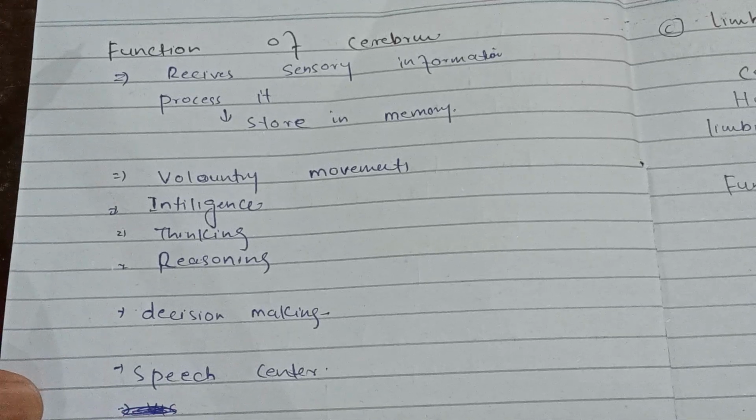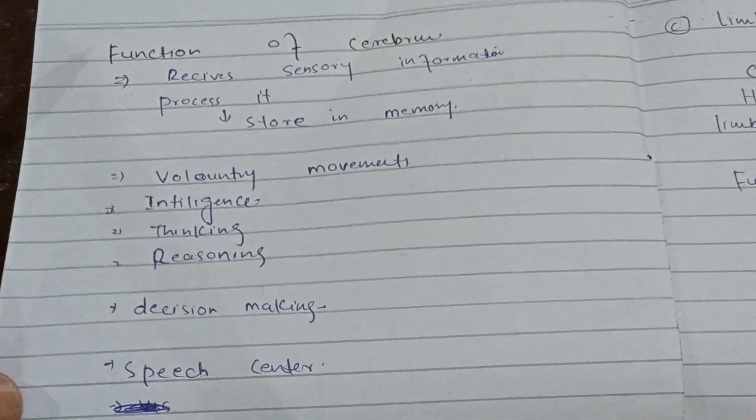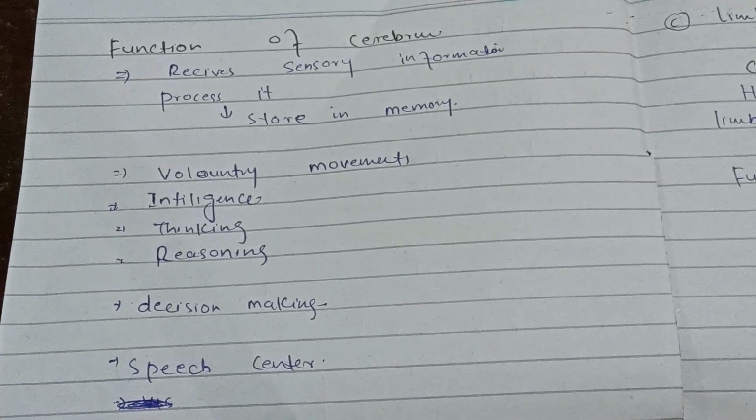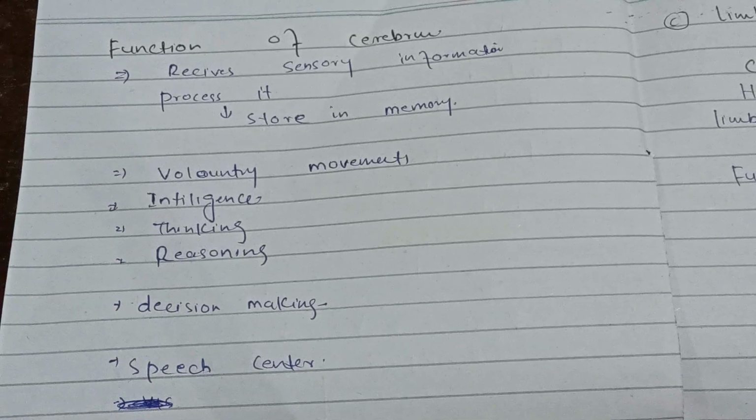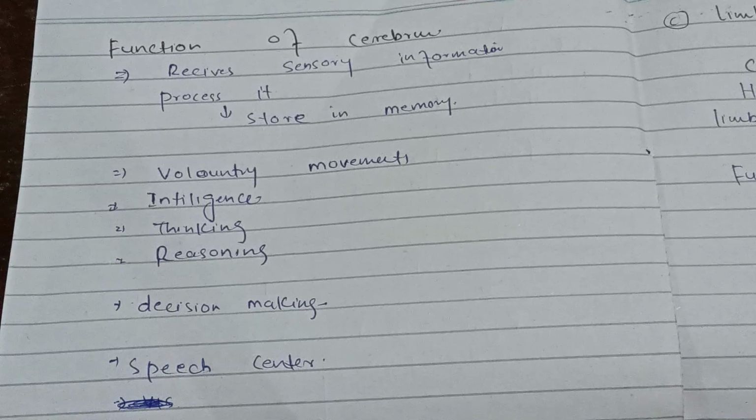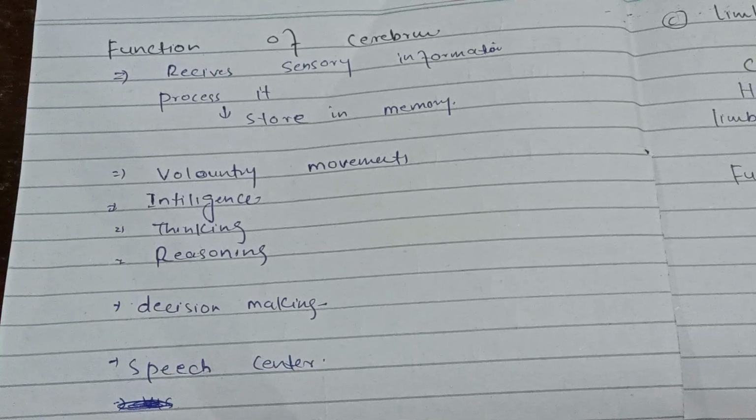Voluntary movement of the body is controlled by the cerebrum. Voluntary movement means if you want to retract your hand, if you want to walk or something else, these are voluntary movements. Intelligence is also controlled by the cerebrum. Thinking power is also related to the cerebrum. If someone's cerebrum is very much developed, he will be very intelligent. His thinking power will be very high.